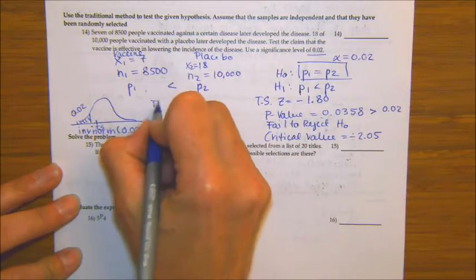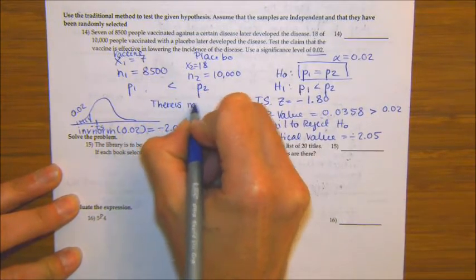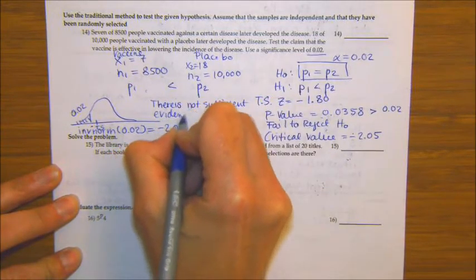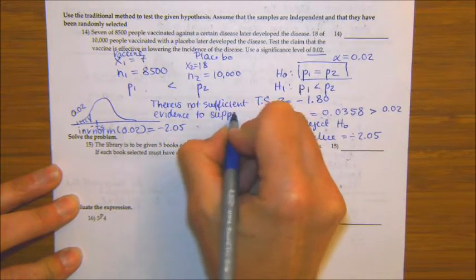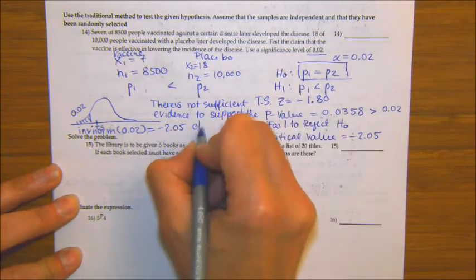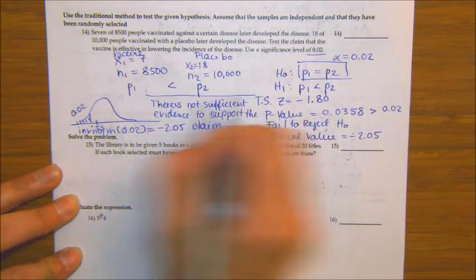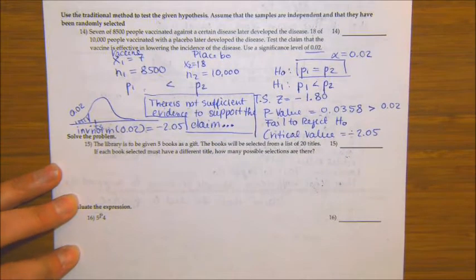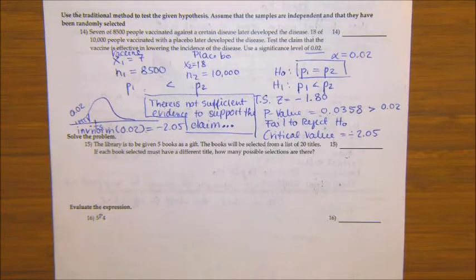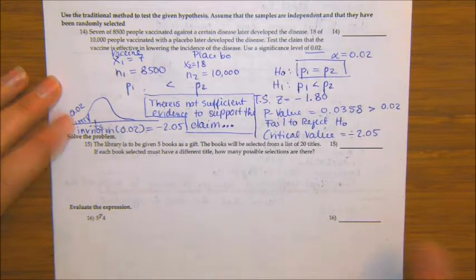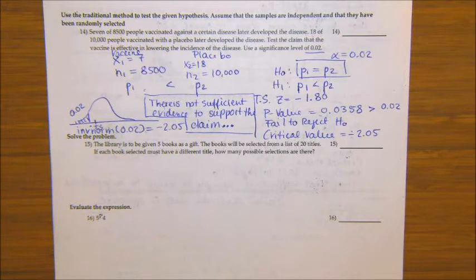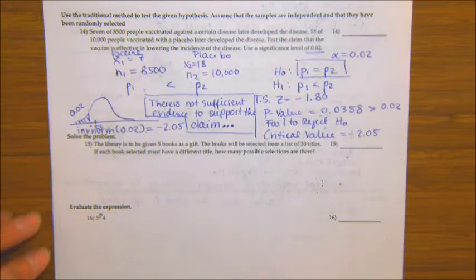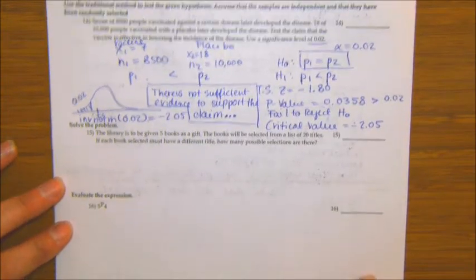So there is not sufficient evidence to support the claim, and I'm running out of room, so I'm just going to box this and have you guys fill in the rest. What is the claim? Well, the claim is that this vaccine is effective in lowering the incidence of the disease. So there's not sufficient evidence to support the claim that the vaccine is effective in lowering incidence of the disease. So you can fill this in. Sorry, I ran out of room over here.